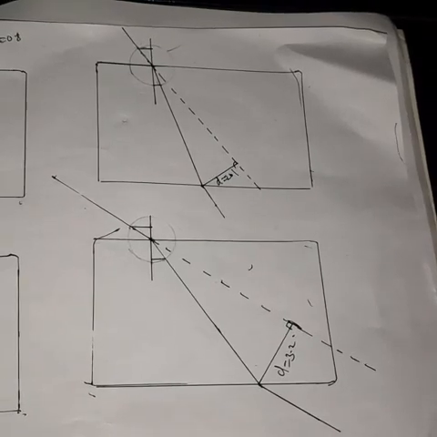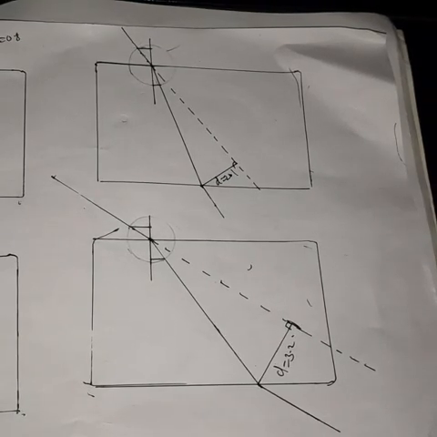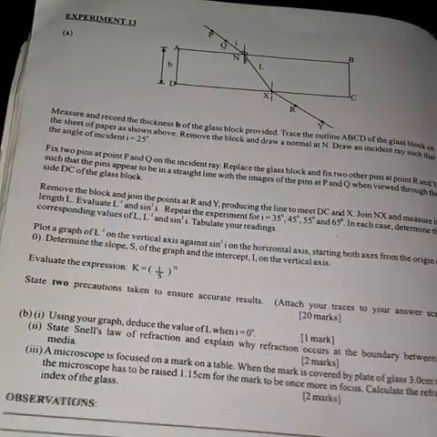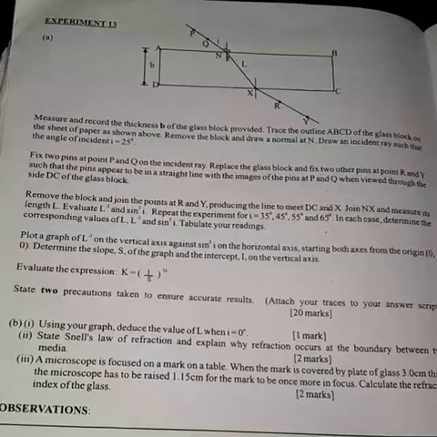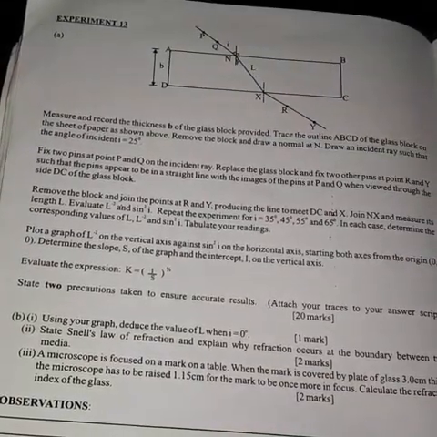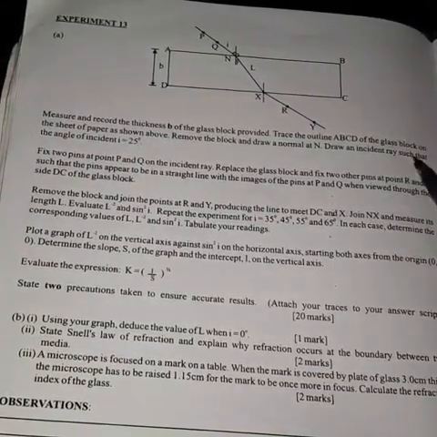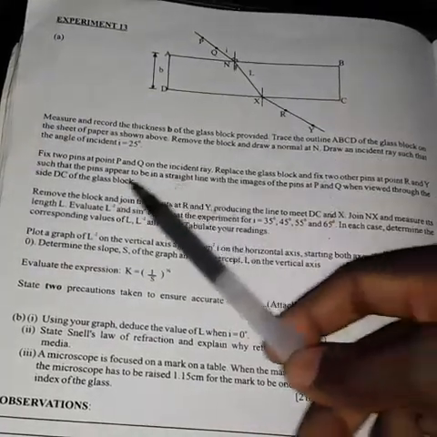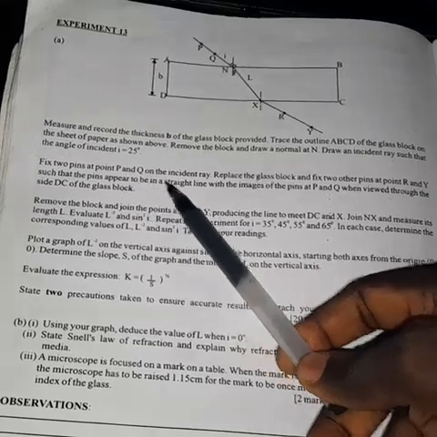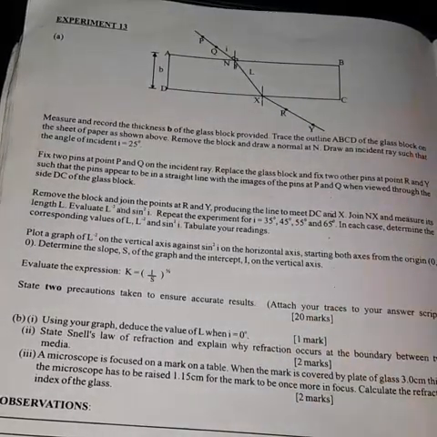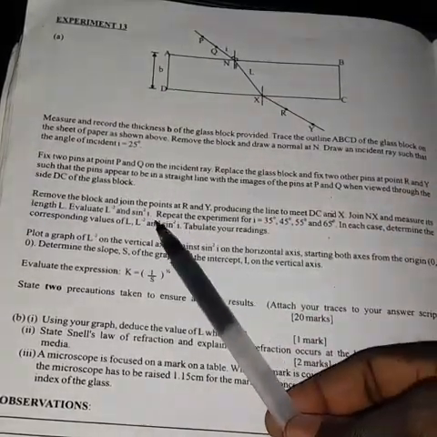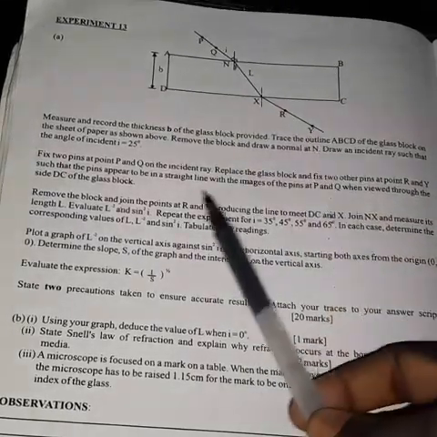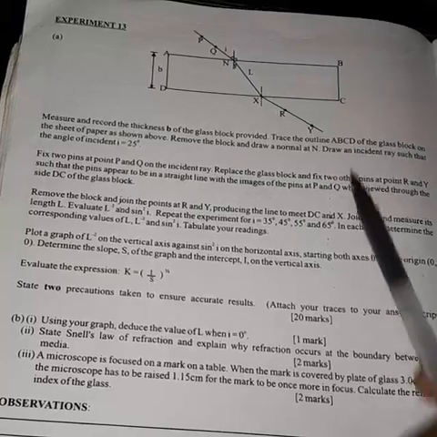So I'll show you another question that is possible that you can get from this. So in this case now, I'll just go to what they asked us to do. You have to draw an incident ray of angle equal to 25 degrees. Fix two pins at points P and Q. Okay, that's the normal. So let's see what they asked us to do. Remove the block and join the points, so you get these points, and join NX.